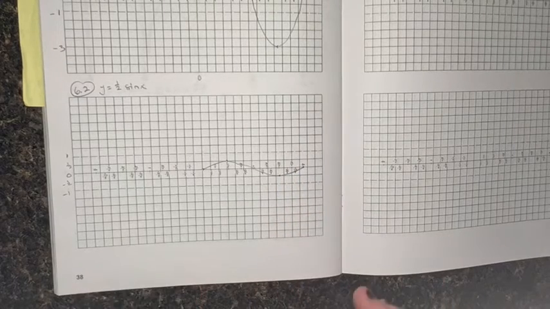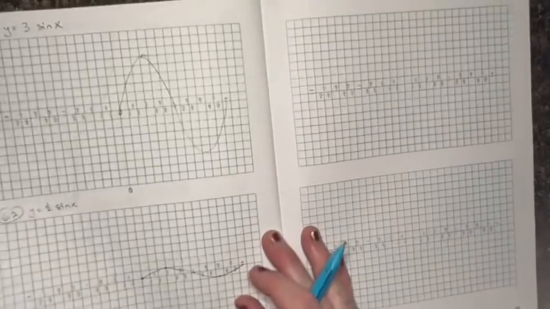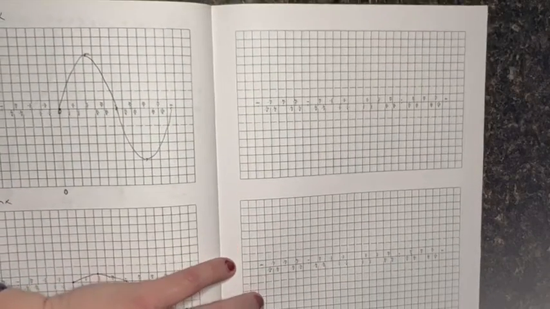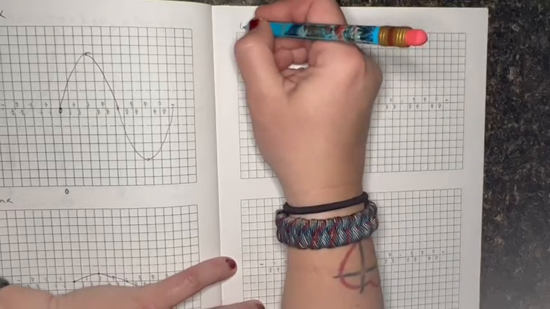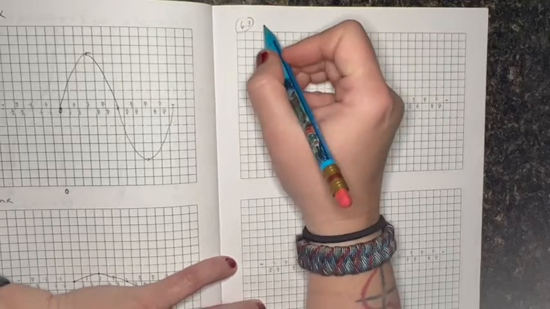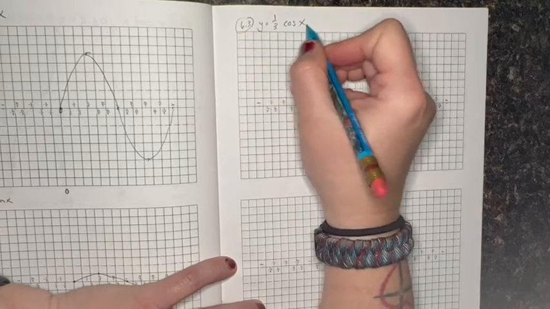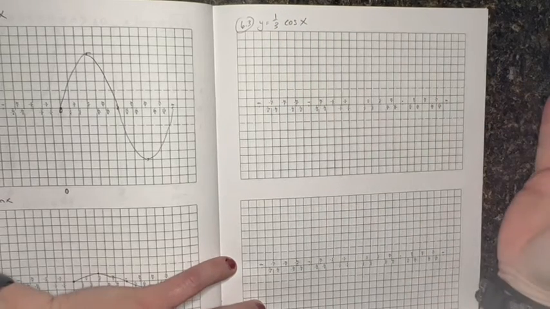Okay, there's that one for number 6.2. Let's do up here. I know I'm moving my page around. Sorry, I hope I'm not making you nauseous. 6.3 is y equals 1/3 the cosine of x. All right, a third. Ugh.